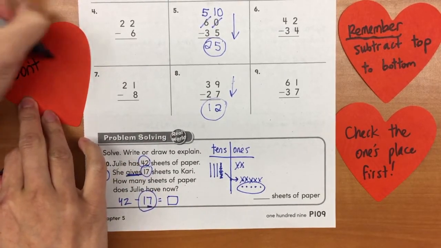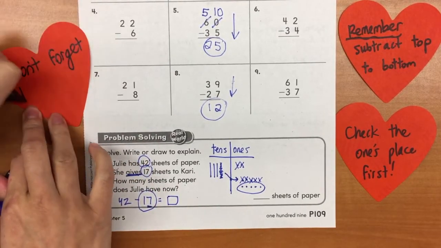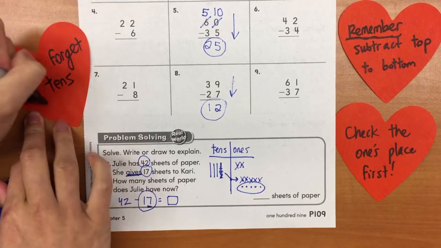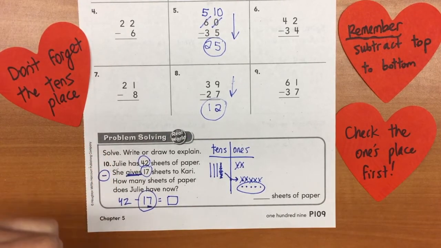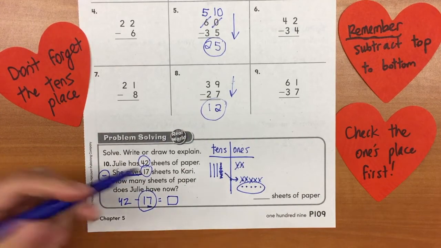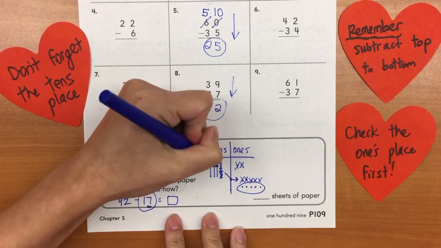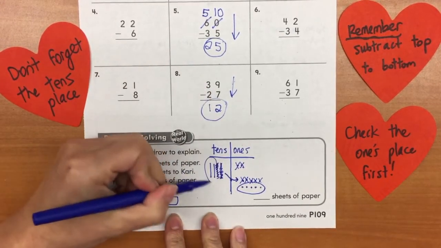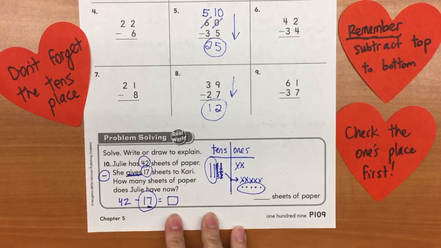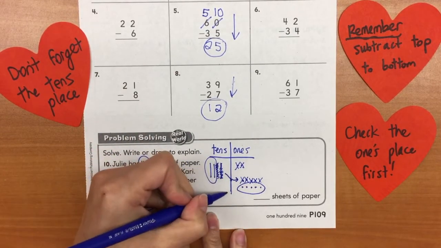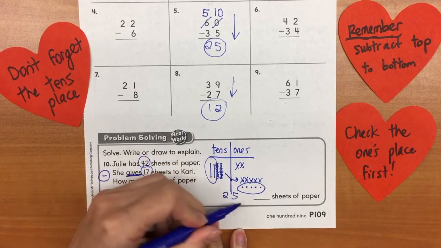Don't forget the tens place. So let's look at this 10, 17. How many tens are in 17? There's 1 ten, so I need to go over here. Let's cross out a 10, and I'll circle the leftover so you can visually see what is left. Right now, in my picture, I have 25 left, 2 tens, 5 ones.